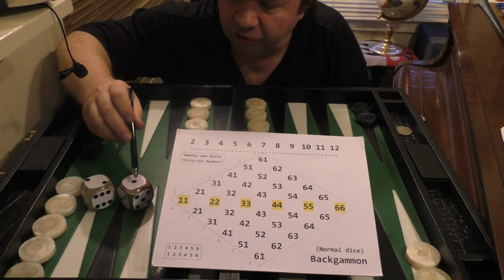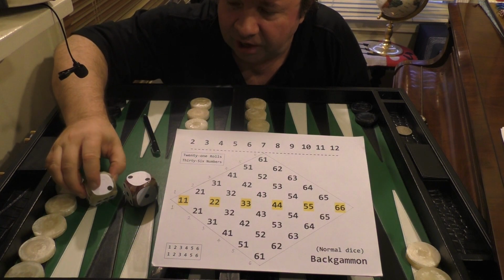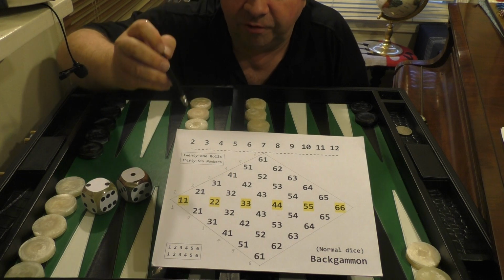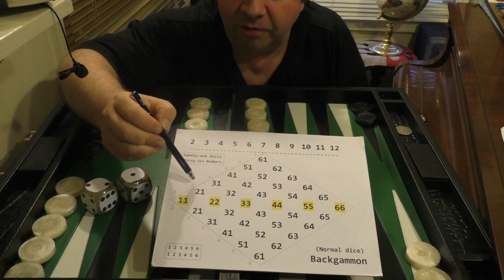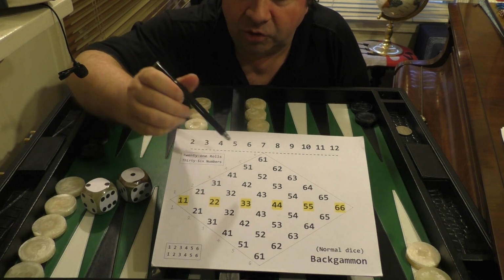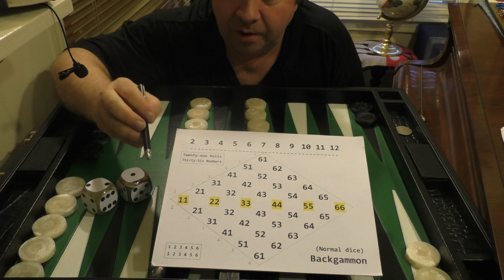And here, this roll, 2, 1, can be gotten in two ways, because it could be a 2 on this die and a 1 on this die. So there's two ways to roll that, and that is reflected in the chart. So if you have the 2 going this way and the 1 going this way, or the 1 going this way and the 2 going this way, either way gives you 2, 1. So it appears twice, as it should.